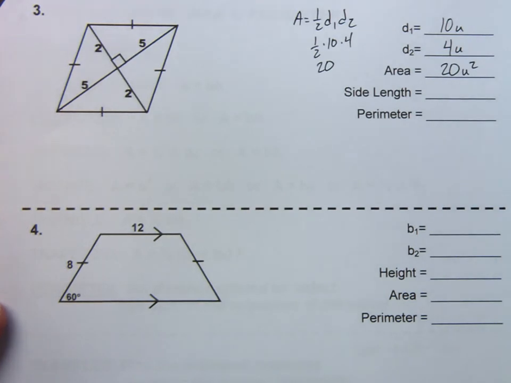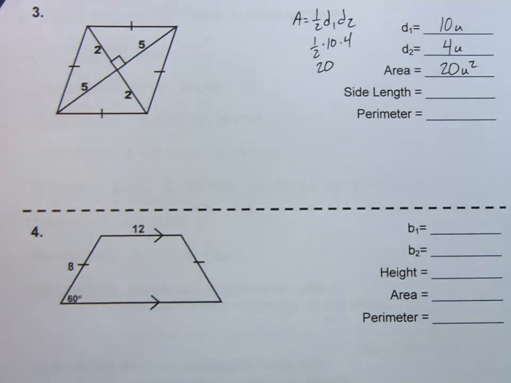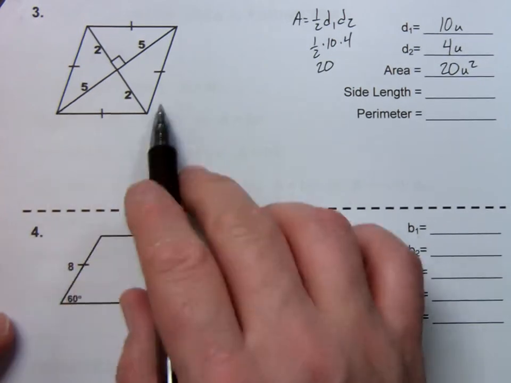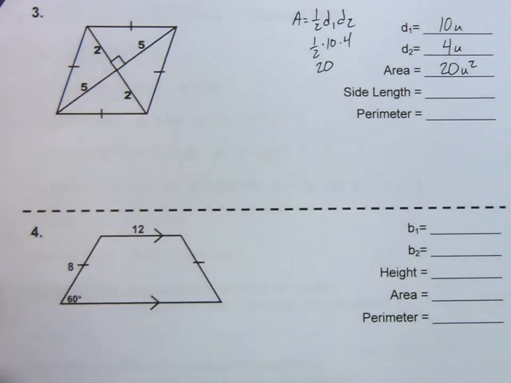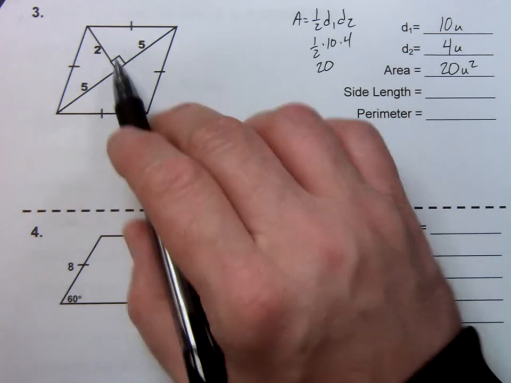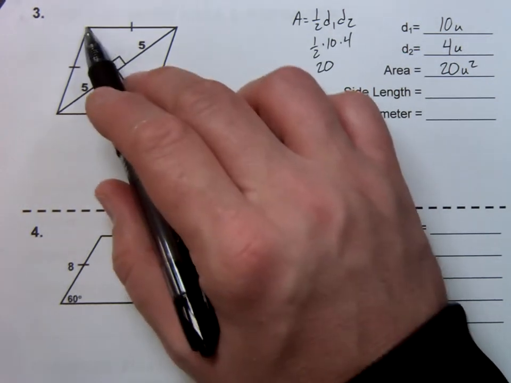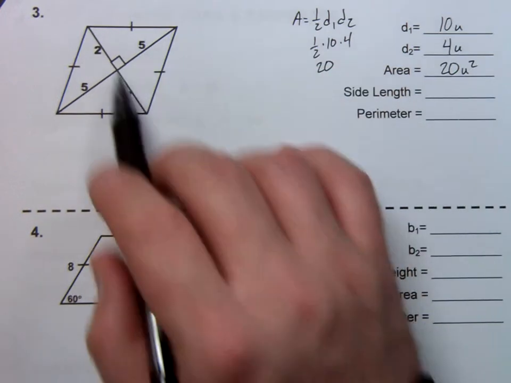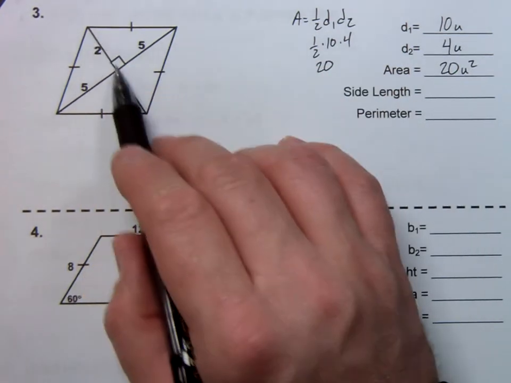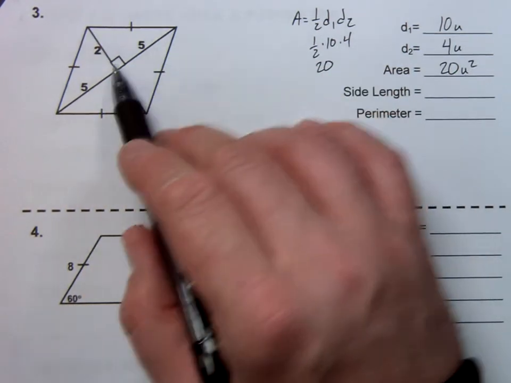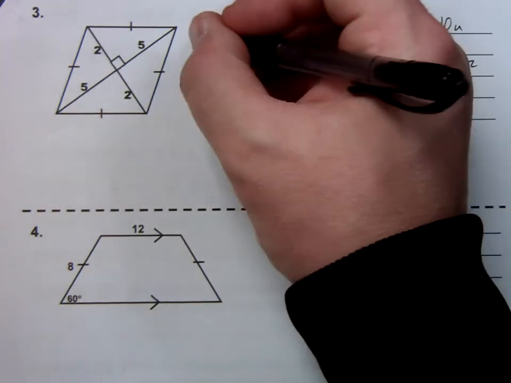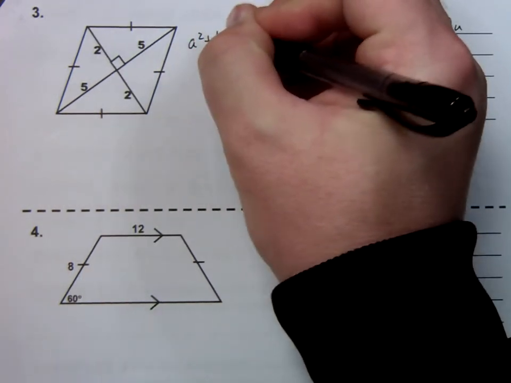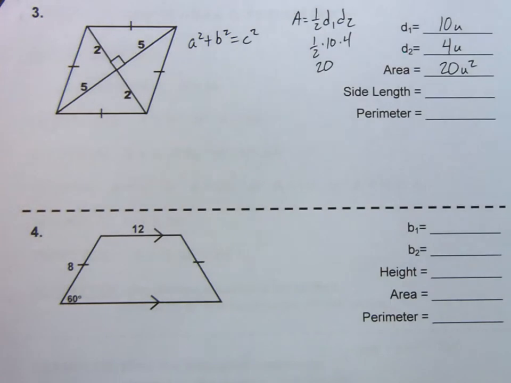Now we also need to get the perimeter, and this is where we actually have more work this time because we don't know any of the sides yet. But in a rhombus, the diagonals are perpendicular. So when you draw these diagonals in here, it splits the rhombus up into right triangles. And notice on this right triangle, we already know 2 of the sides. This side's 2, this is 5. Anytime they give you 2 sides of a right triangle, you can get the third side by doing the Pythagorean theorem.